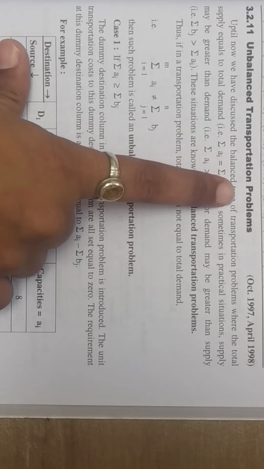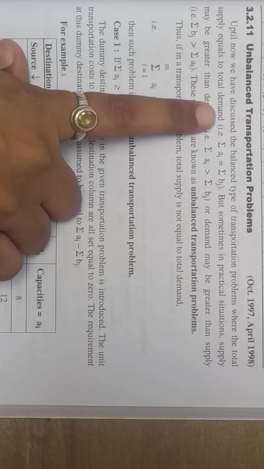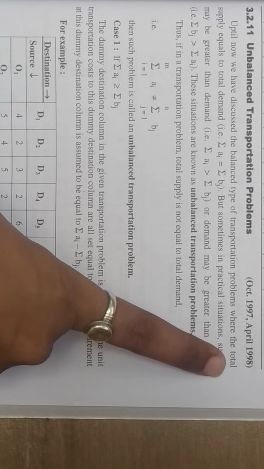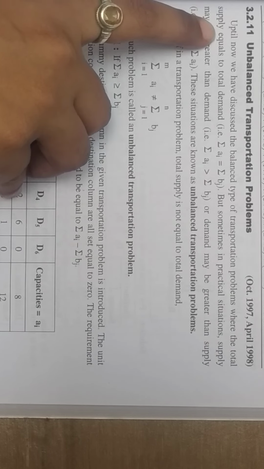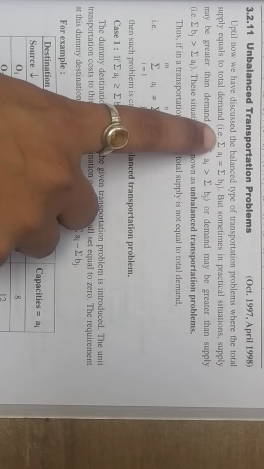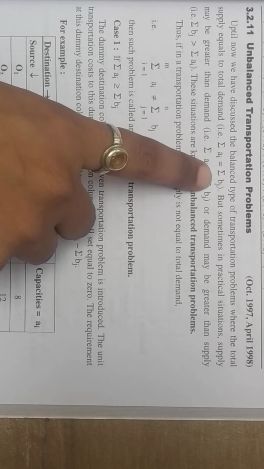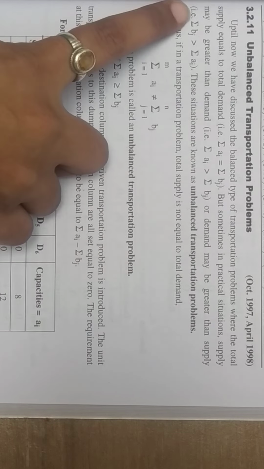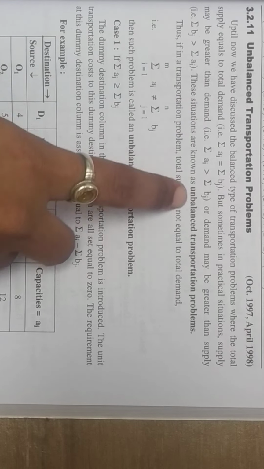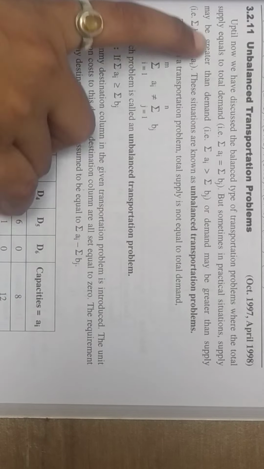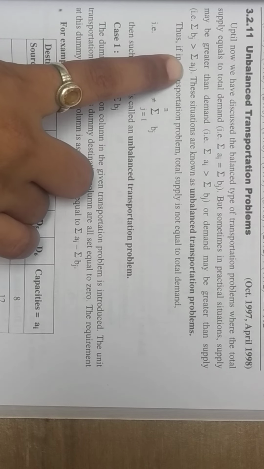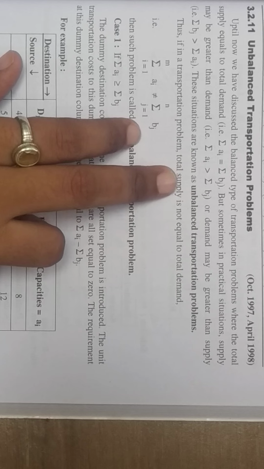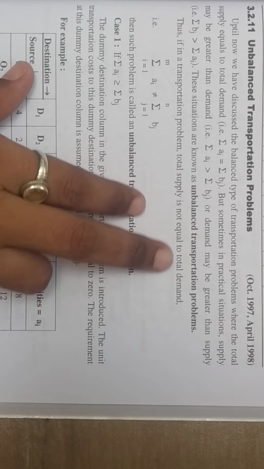Unbalanced transportation problems. Until now, we have discussed the balanced type of transportation problem where the total supply equals the total demand, that is summation Ai equals summation Bj. But sometimes in practical situations, supply may be greater than demand or demand may be greater than supply, that is, supply and demand are not equal. These situations are known as unbalanced transportation problems.